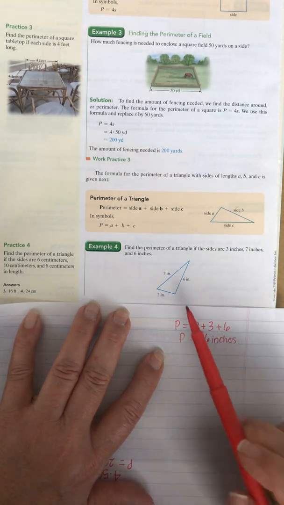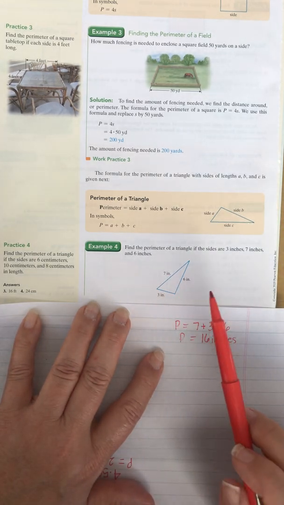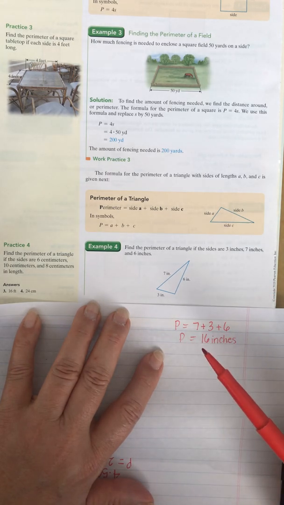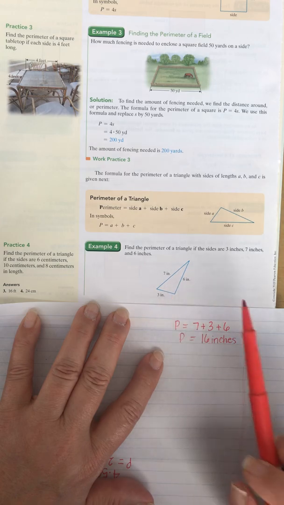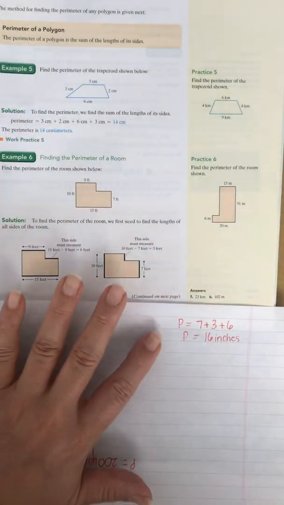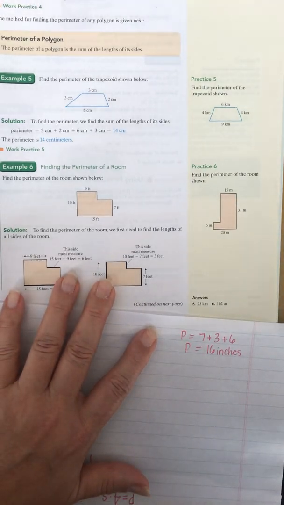Now make sure if one of the sides is not in inches, let's say one is in feet, you need to convert each of these measurements to the same unit, and we're going to talk about that in another section. Okay, next.